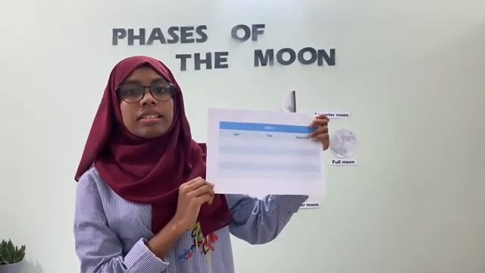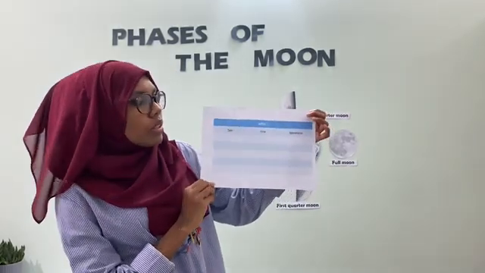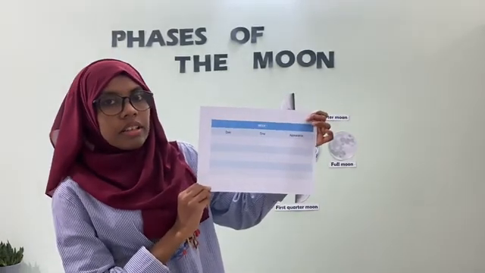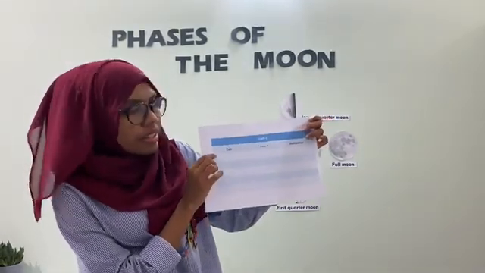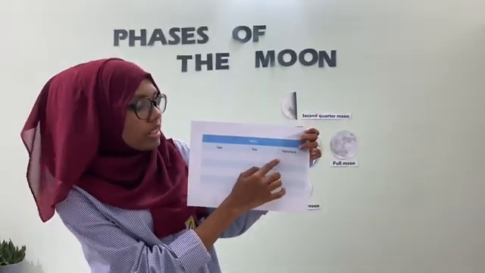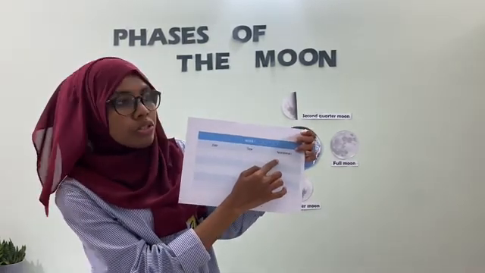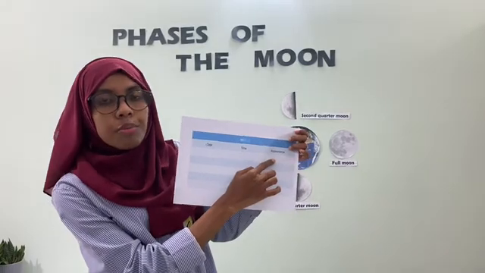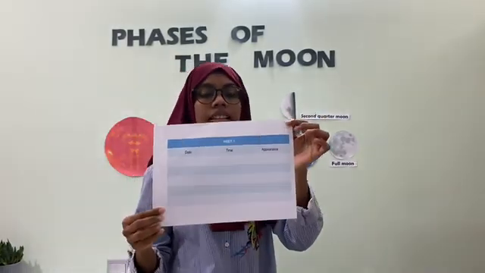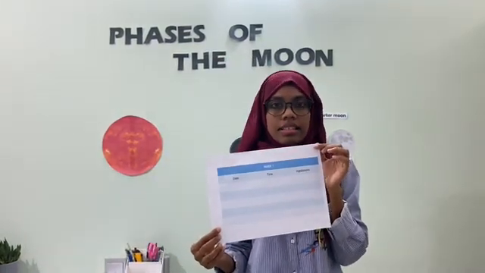So 4 weeks is 1 month, right? So for 1 month you are going to see the moon and check its appearance. So each day you are going to write the date, the time you see, and how it looks. In the appearance column you are going to draw how the moon appears. So the table must be like this, and all of you must draw the table in your science exercise book.